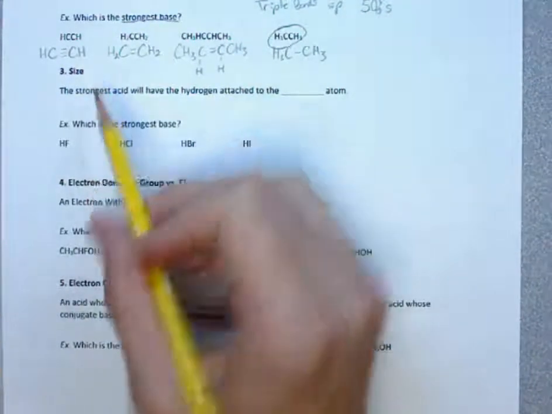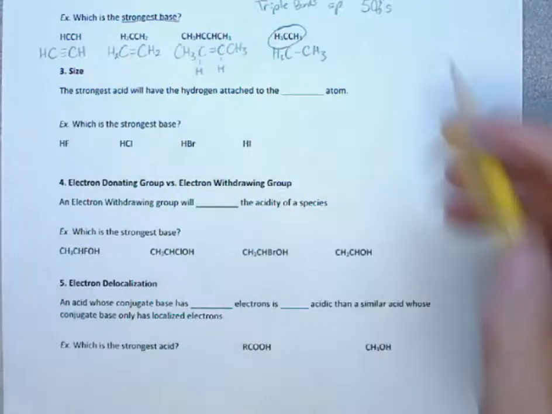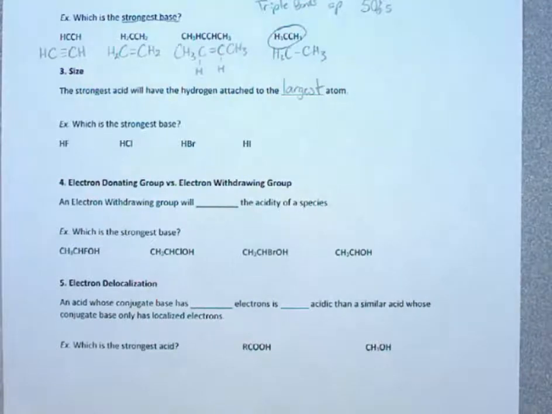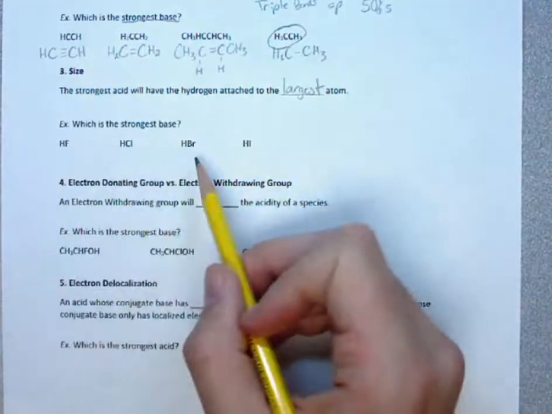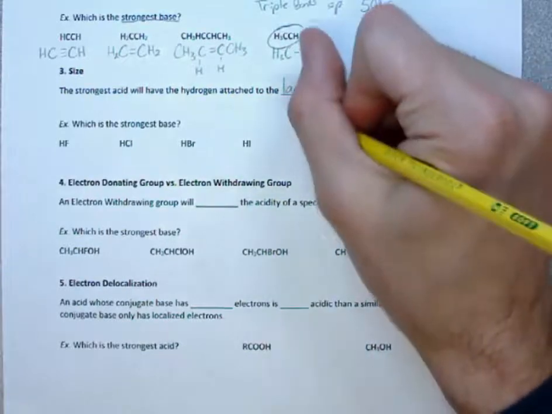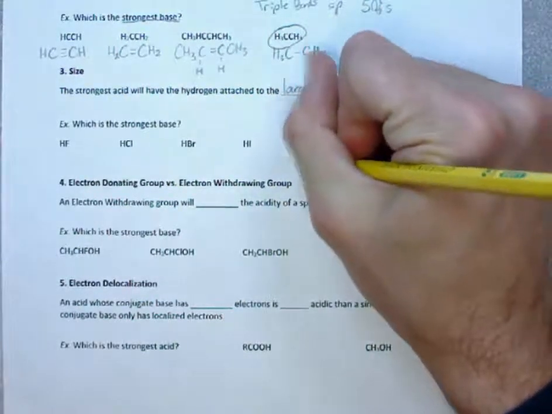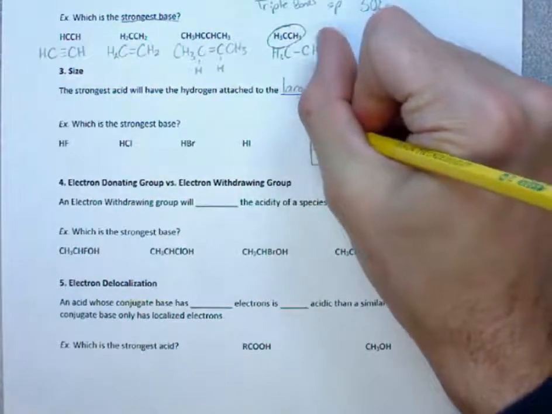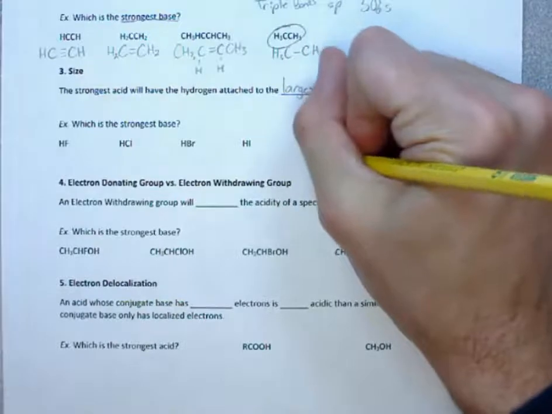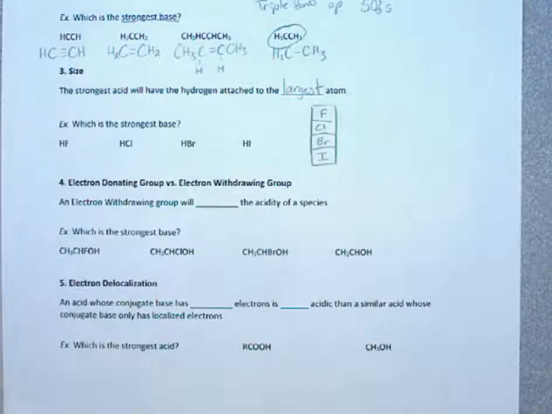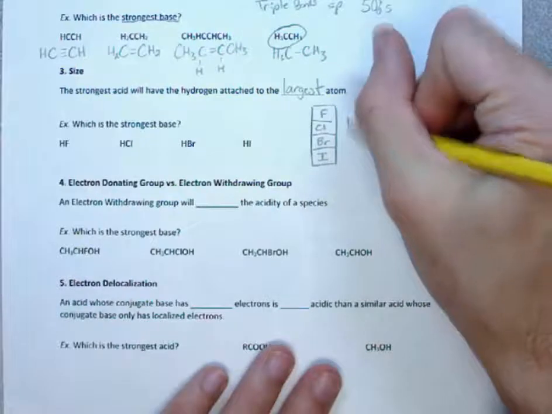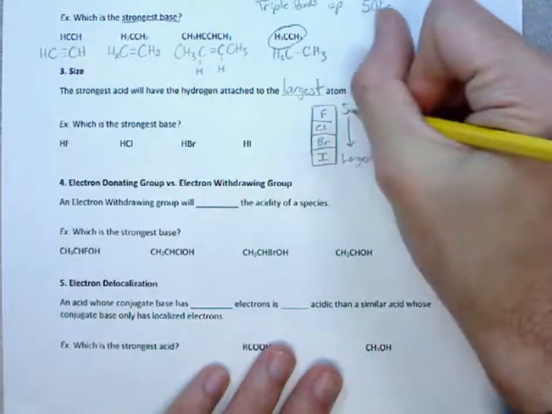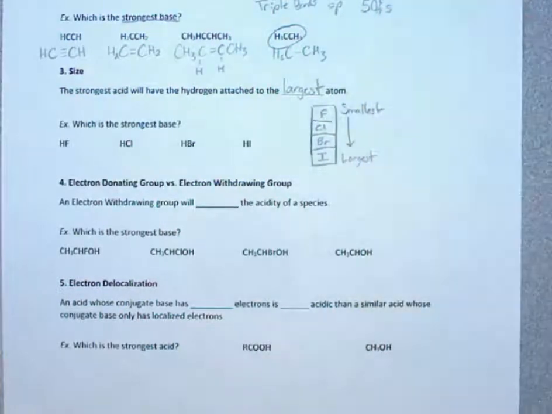So for size, we have the strongest acid will have the hydrogen attached to the largest atom. So we have HF, HCl, HBr, and HI. So all of these are halogens. And in the periodic table, this is how they are arranged in the column. And so this is going to be the largest, and fluorine is going to be the smallest.